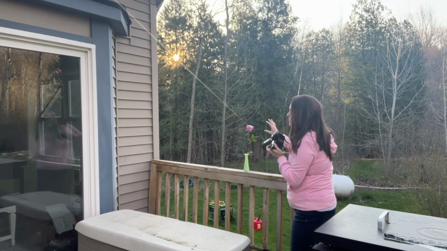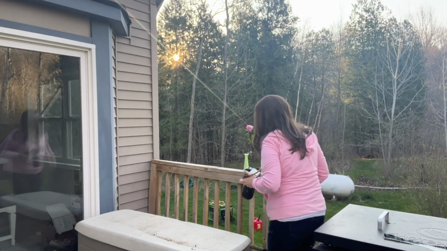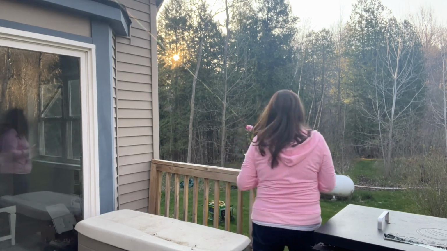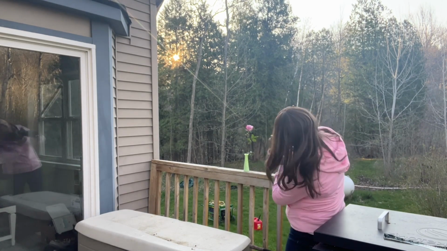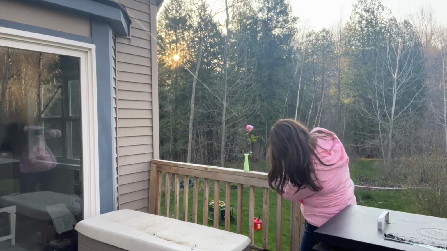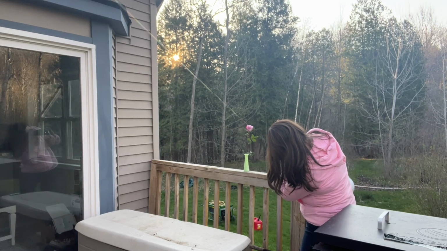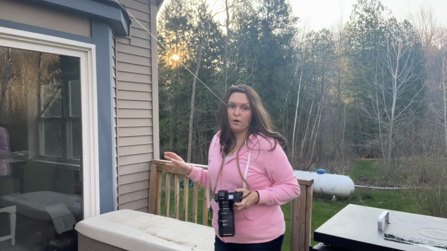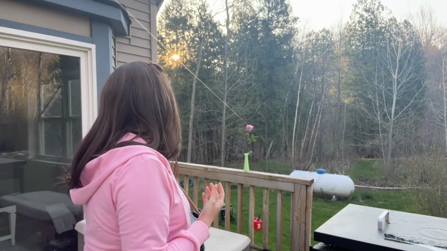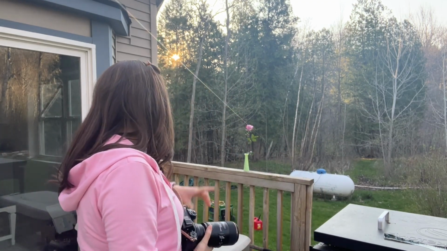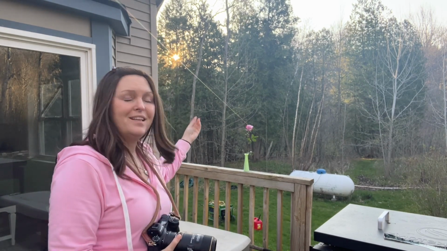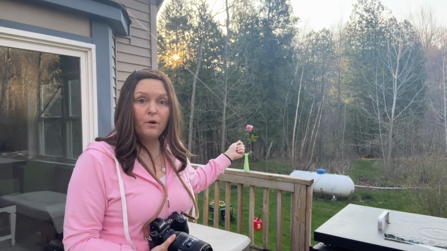Okay, you can see about how far away I was from the flower. Now I'm going to back up. My barbecue grill is here, and I'm going to take a full flower shot. Okay, so now I took a photo a little bit further back, with the entire flower more in focus.